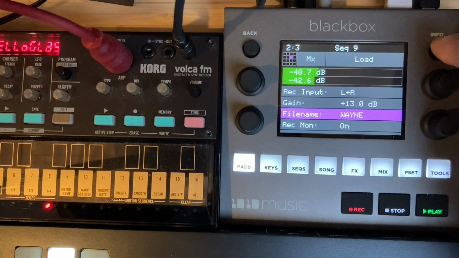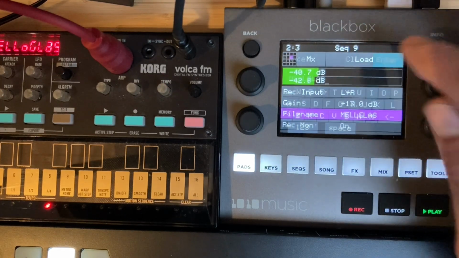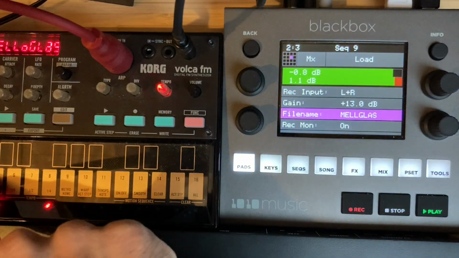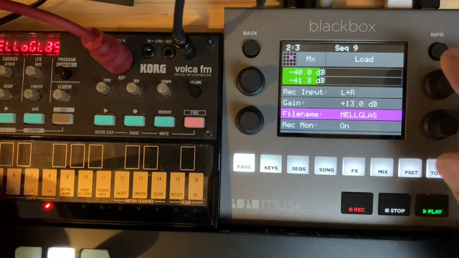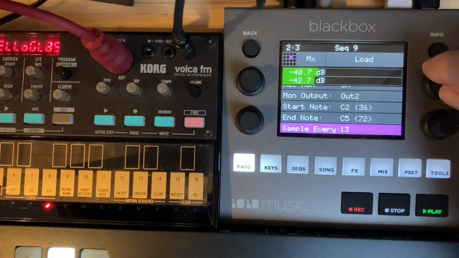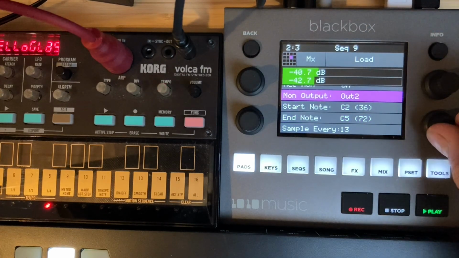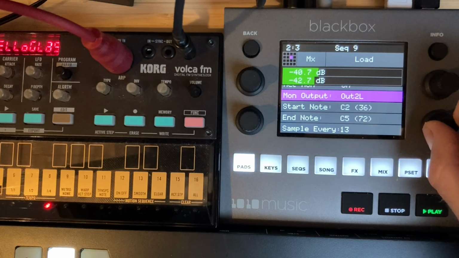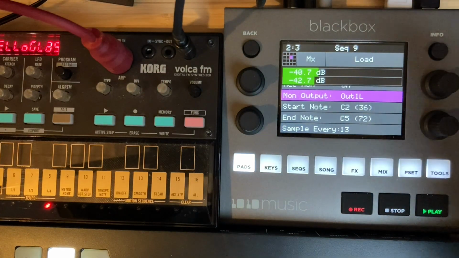First, I'm going to set the file name, Mellow Glass, and I'm going to check the level. Yeah, it's almost distorting, but it's only if I play two notes. Now, what you can do with a multisample, you can specify on which output you can hear what is being sampled. So I actually want to monitor this a bit. I don't know why it doesn't do out one, but I'm just going to do the left channel of out one so you can actually hear that it's being recorded.